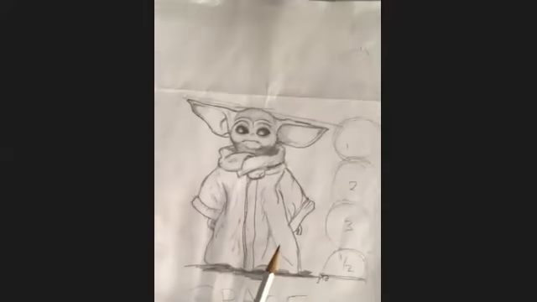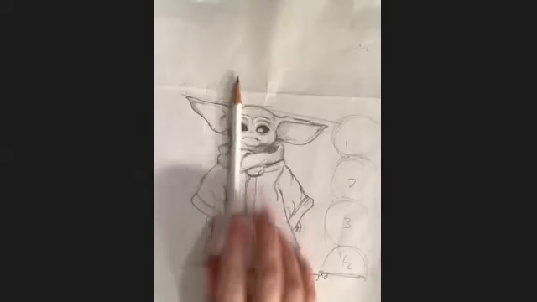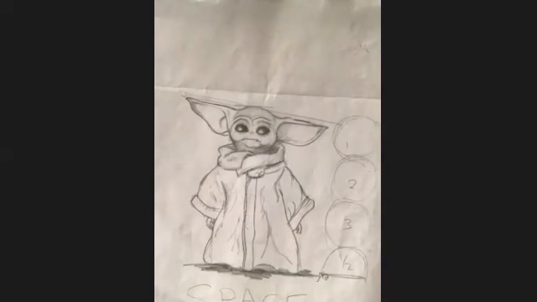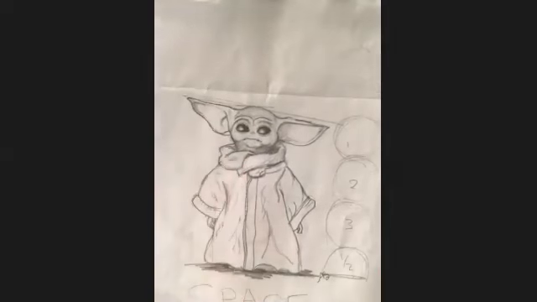So the first one is, how tall is he? When you're looking at a picture, most of us are drawing from just pictures we find online or in books. How do I translate the size of that Yoda to the page? The first thing we want to do is look at our picture and try to measure.